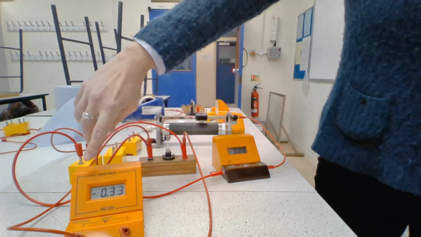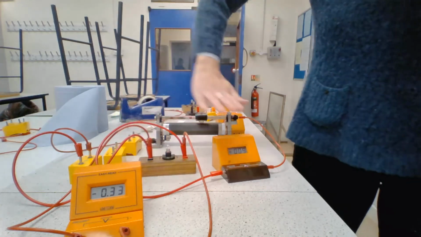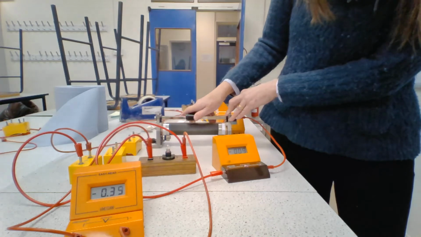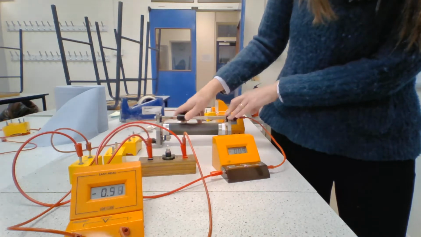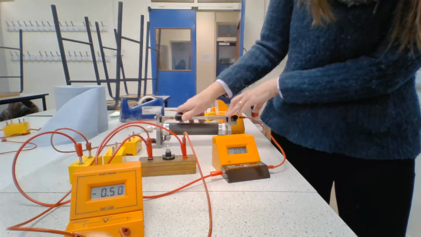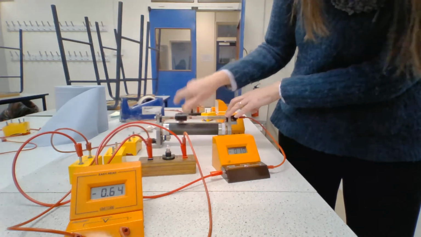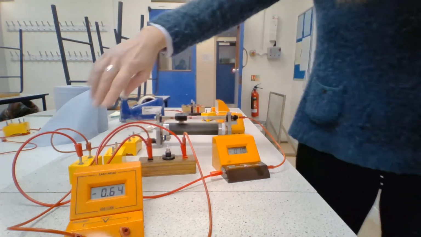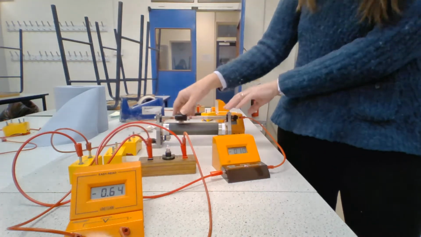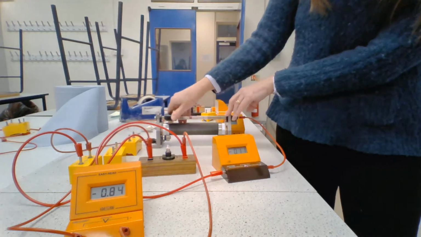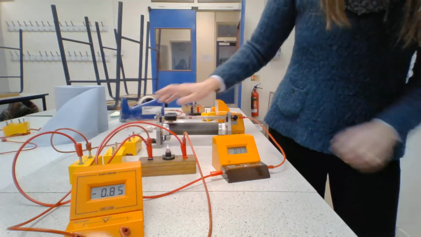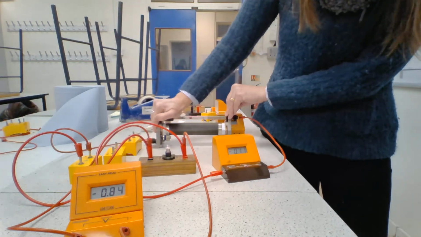Still not lit, and I have minus 0.33 volts, minus 0.09 amps. Still not lit. Oh, no, there's a tiny, tiny glow. You probably can't see it, but I can just see a tiny glow in the lamp now. So we have minus 0.64 volts and minus 0.10 amps. Minus 0.84 volts and minus 0.11 amps.